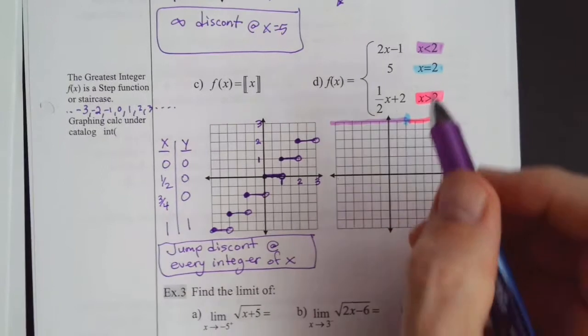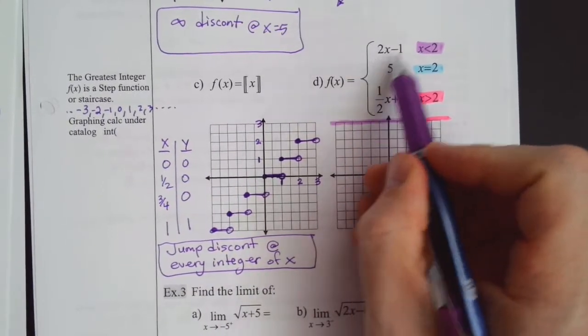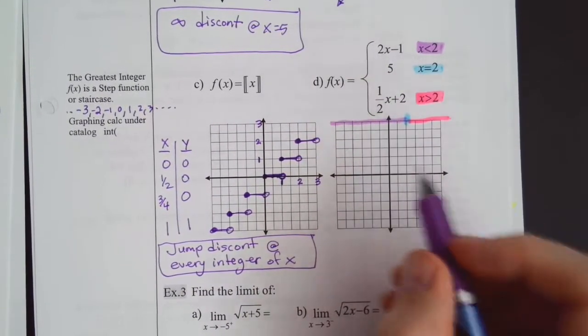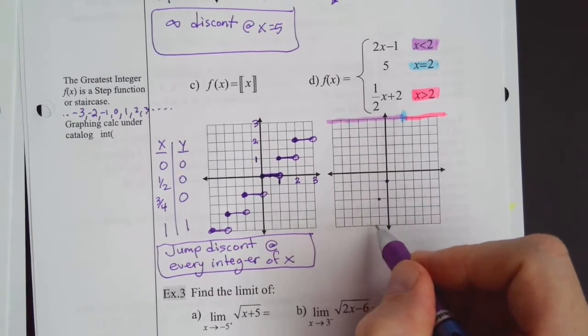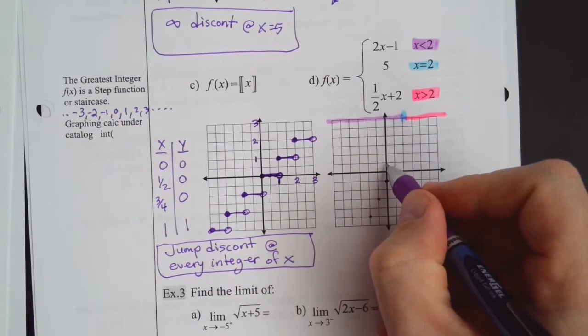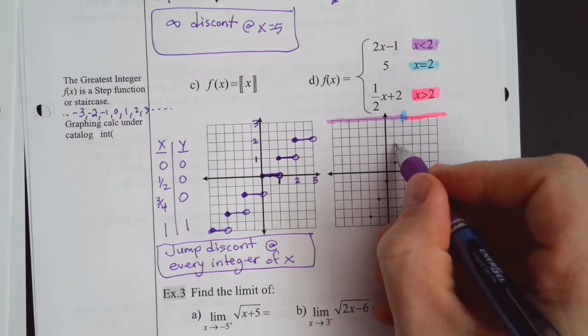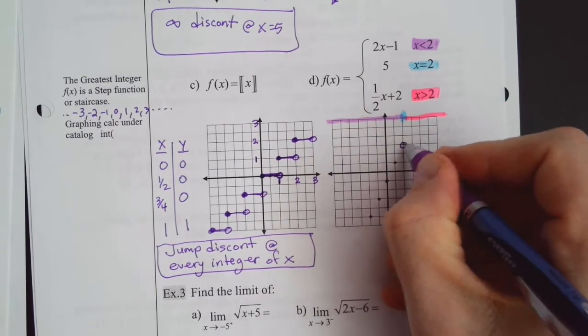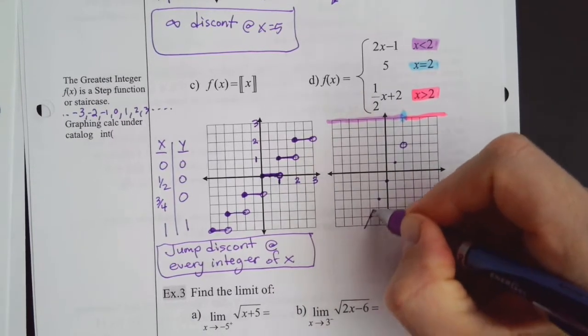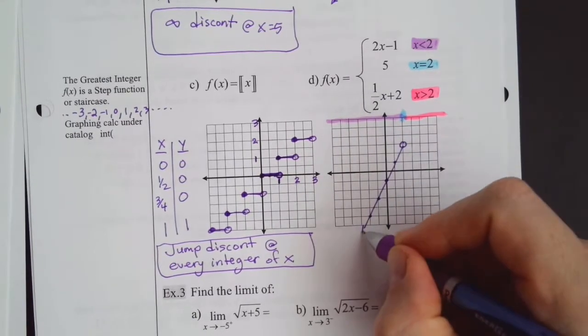So the purple first is defined by the linear equation 2x minus 1. So the y-intercept is negative 1, the slope is 2, so the change in y is 2, the change in x is 1, but it's just less than 2, so it's an open circle right there, and we have that.